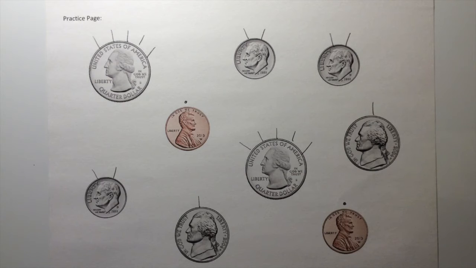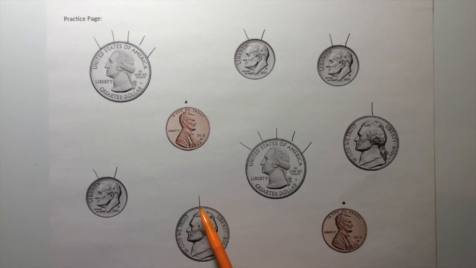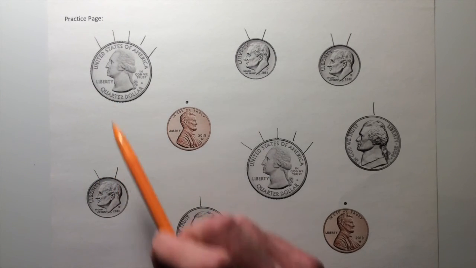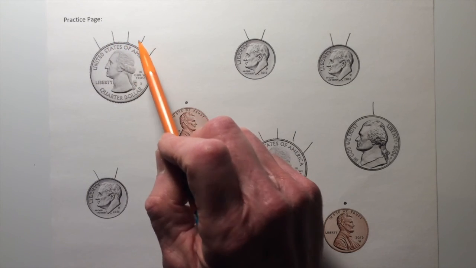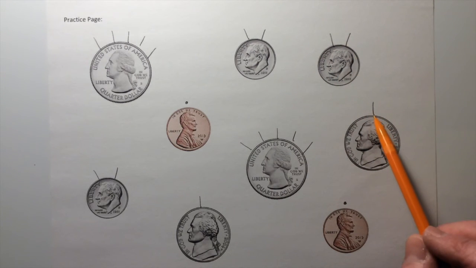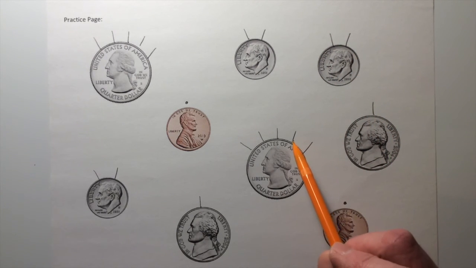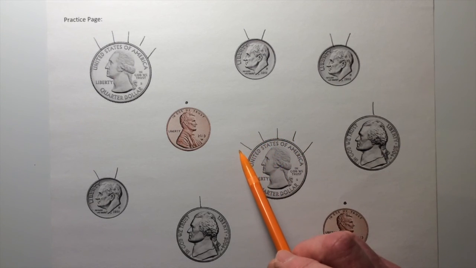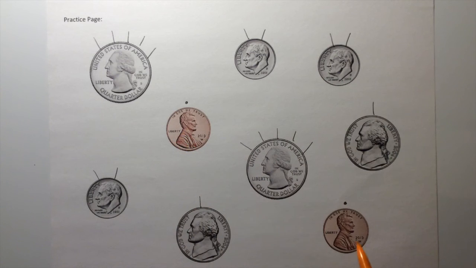And it doesn't really matter which coin you start with. Normally we say start with the highest coin first, which is the quarter, and count your way down. This, it really doesn't matter. I can start anywhere. In fact, I'm going to start right here and start counting by 5s. So 5, 10, 15, 20, 25, 30, 35, 40, 45, 50, 55, 60, 65, 70, 75, 80, 85, 90, 91, 92. And I end up seeing that I have 92 cents here.